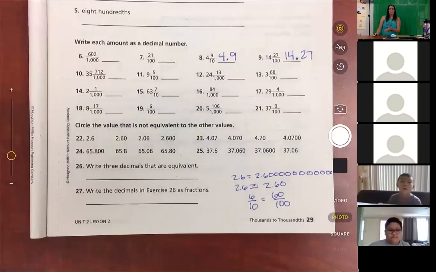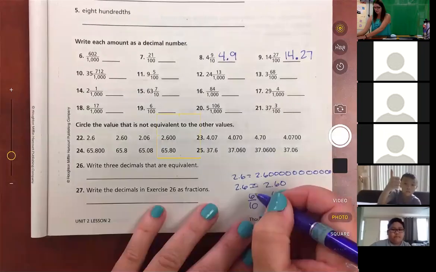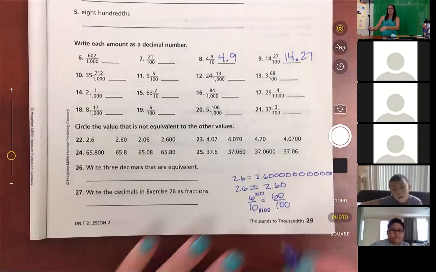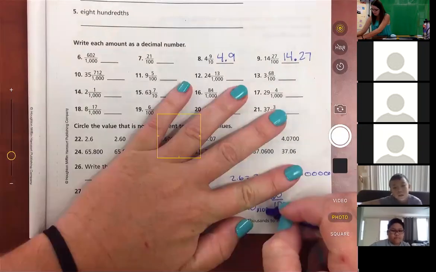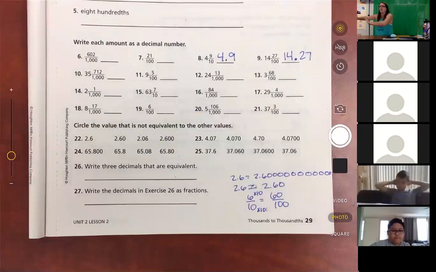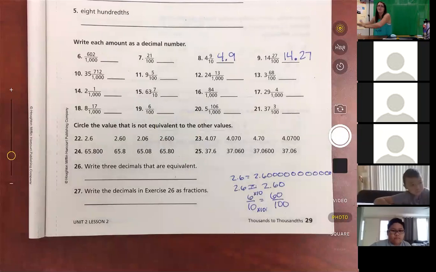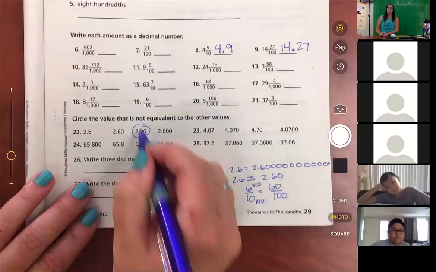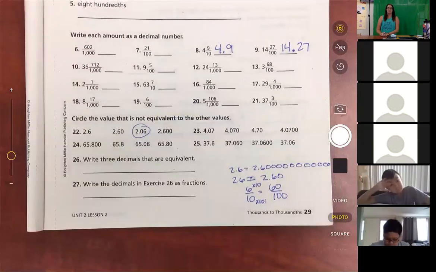Would you agree with that? Yeah. Because 6 times 10 is 60. 10 times 10 is 100. So they're equivalent. So you can add zeros all day long as long as they're at the very end. I cannot sneak a 0 in the middle there. That one right there is not equivalent to the others.